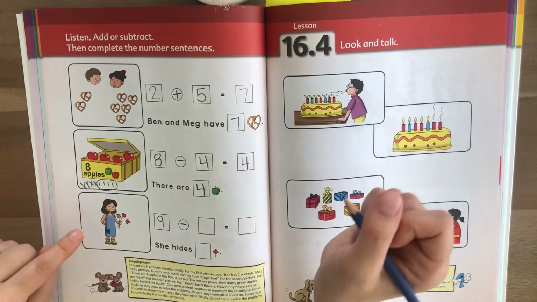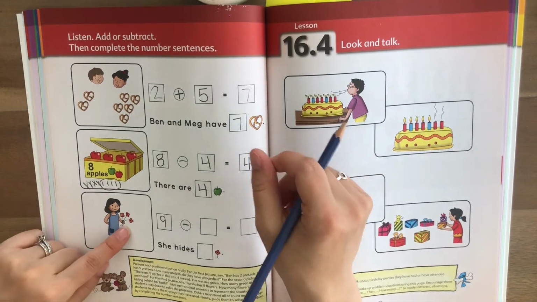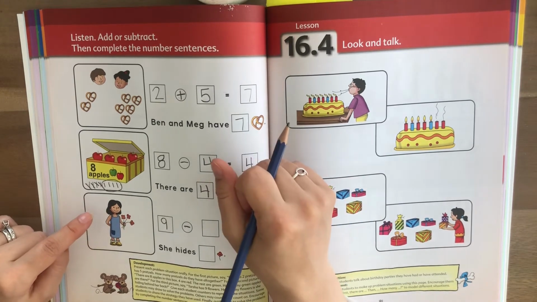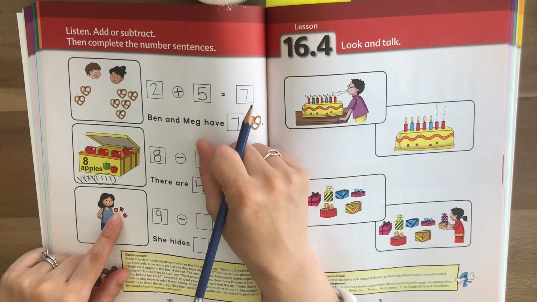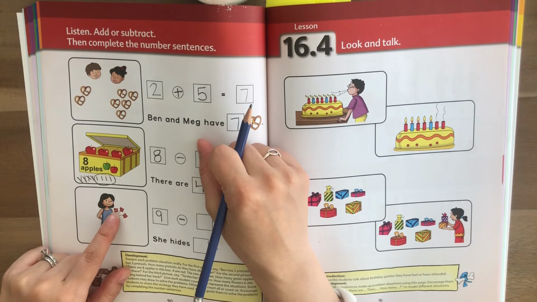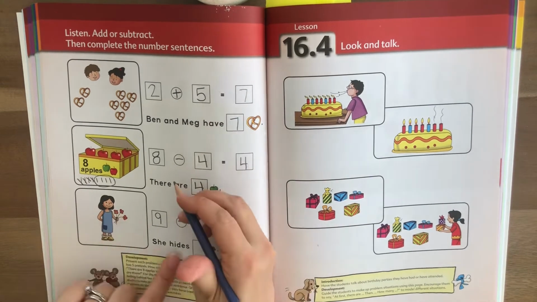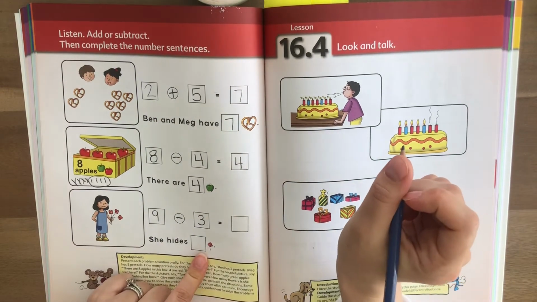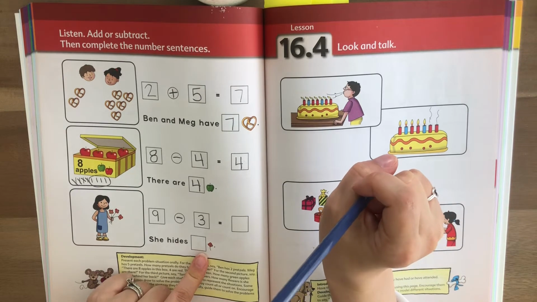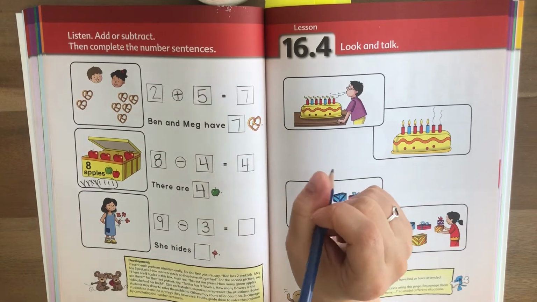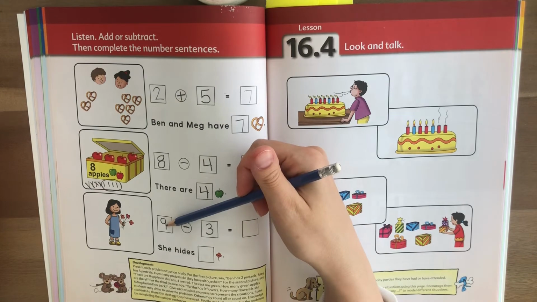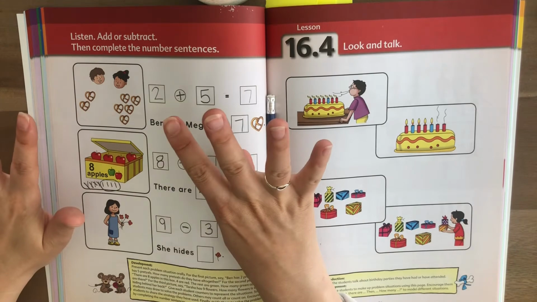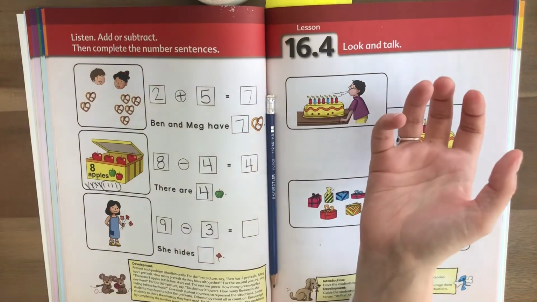Now we need to look at to see how many flowers she has in her hand that we can see so that we can figure out how many she has hiding behind her back. Let's count how many flowers she has in her hand that we can see. 1, 2, 3. We're going to write 3 in the box. Can you do that for me? Awesome. So we still have a number here, boys and girls, that is smaller than 10. So we can use our fingers if we want to. So you can go 9 and take away 3 of your fingers and figure out the answer.